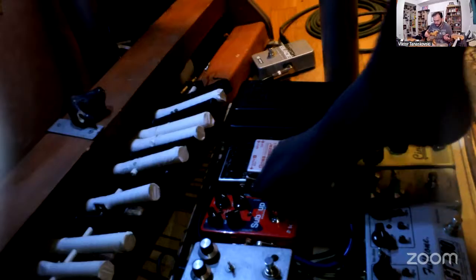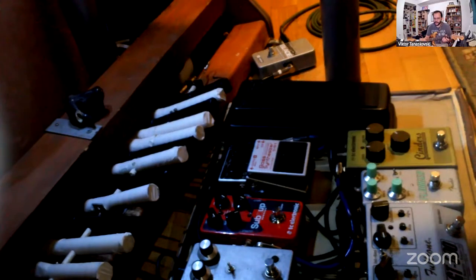Okay, next pedal in the signal chain, and actually next pedals in the signal chain are the pedals that we call... give me a second here. Let me move back to the previous screen.